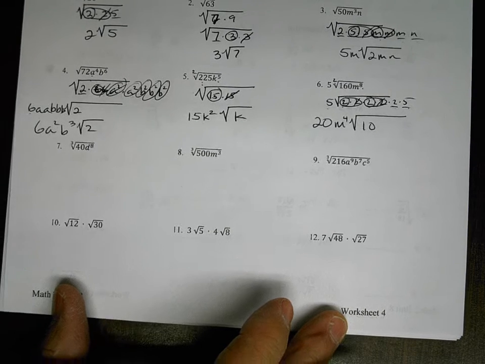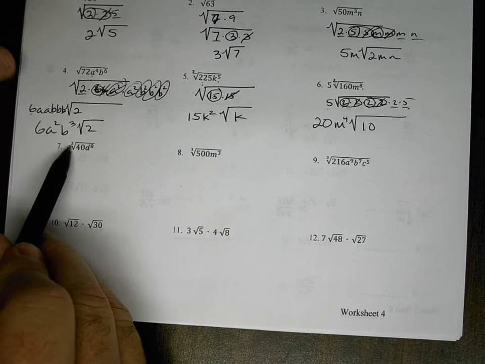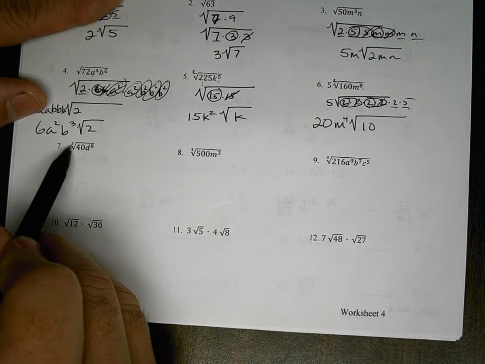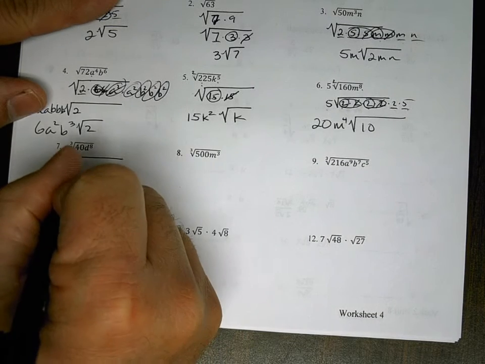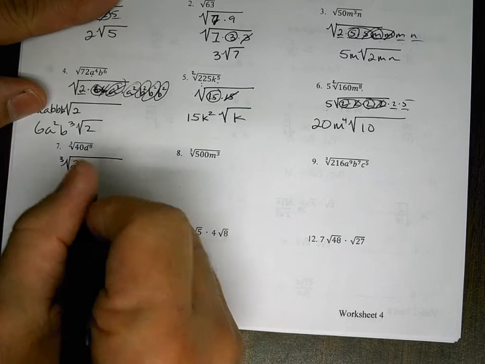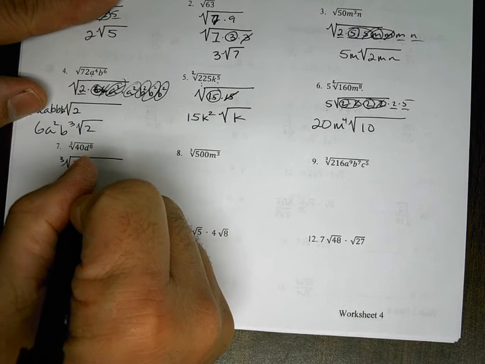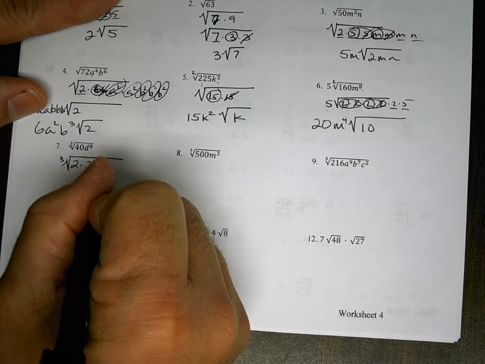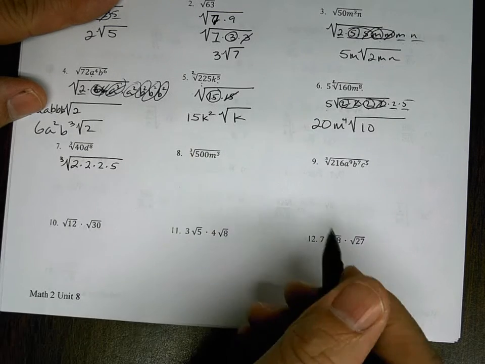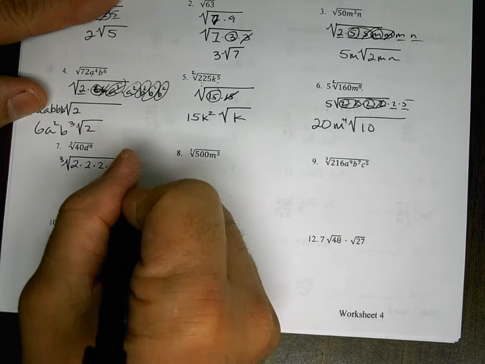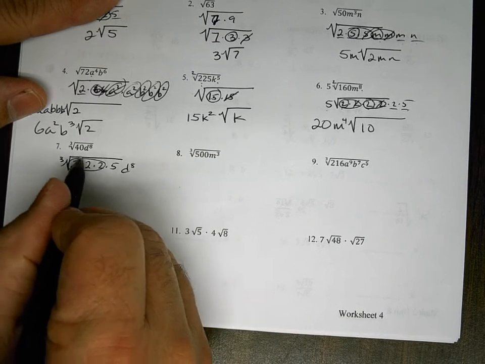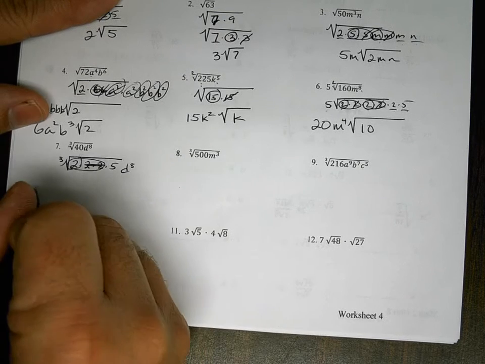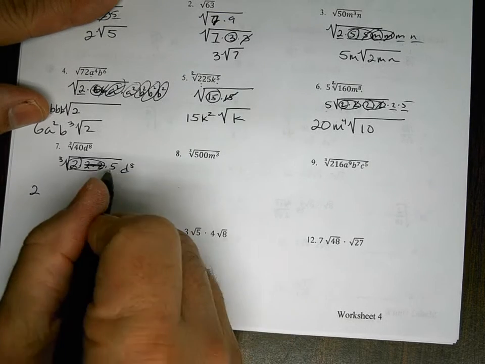Alright. So now we got to be careful. We have the cubed root, which means it takes 3 to get 1 out. So I'm going to break this down. 40 is 2 times 20, which is 2 times 10, which is 2 times 5. And I'm going to leave that d to the 8th. So it takes 3 to get 1 out. So 1, 2 is getting out. The other 2 are getting killed. The 5 is staying in.